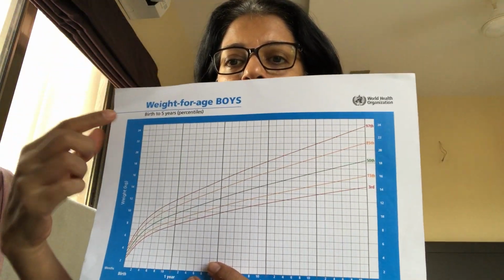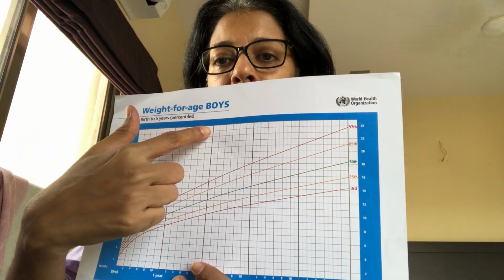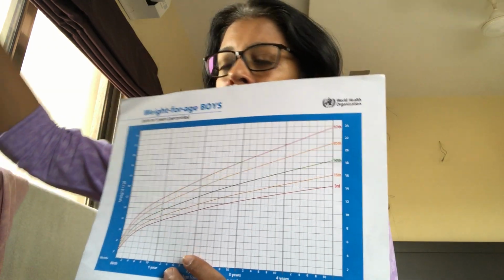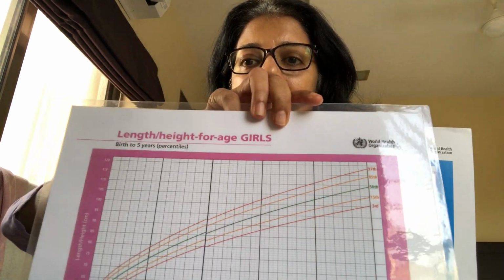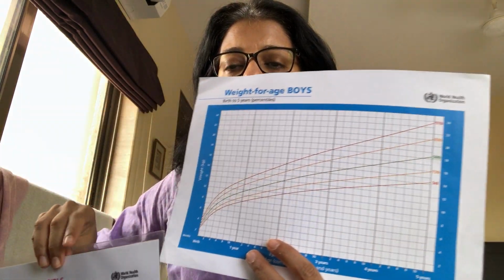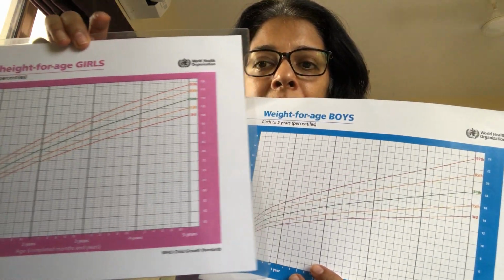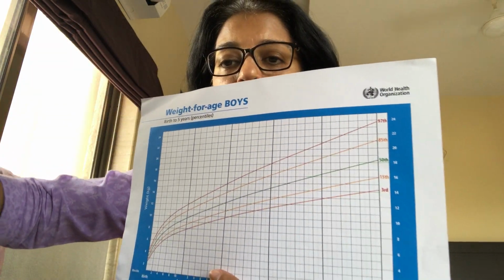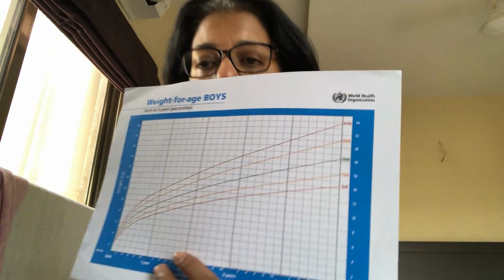If you look at this one, this is weight for age, and there is another growth chart. It's called length for age. So this is the length for age, and this is the weight for age growth chart. This is for a girl, pink in color. This is for boys. So today, let's start with the weight for age for boys.